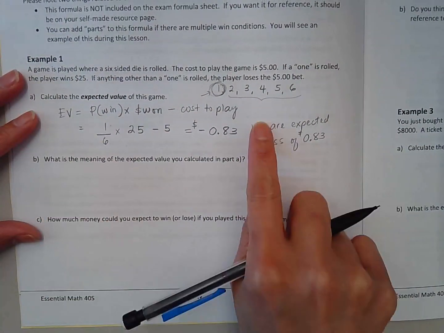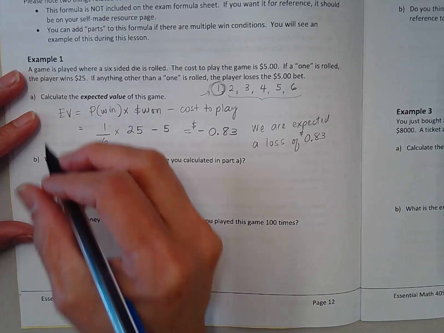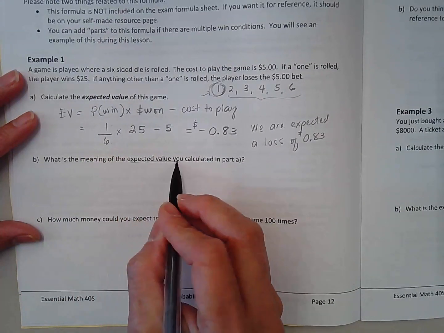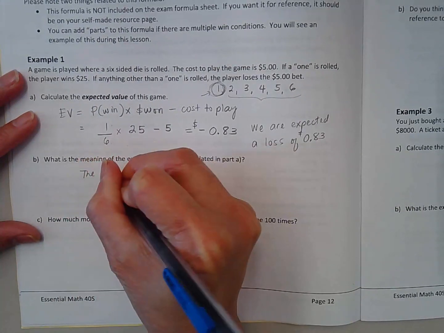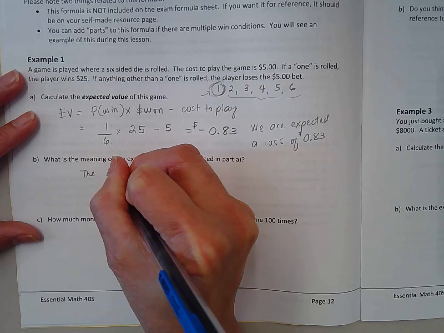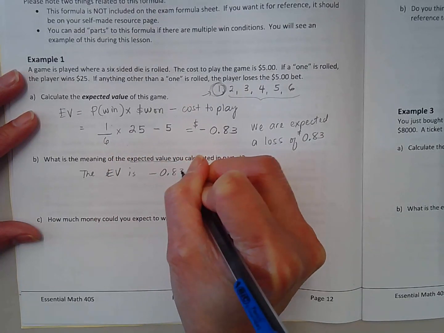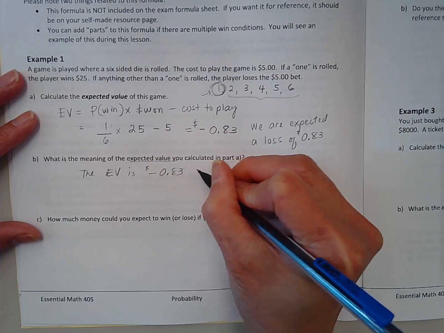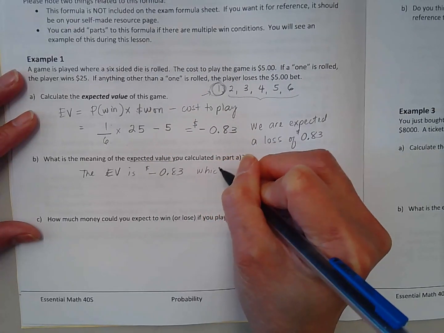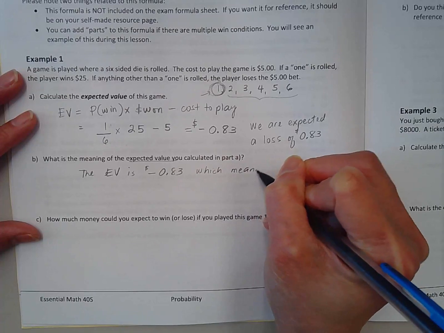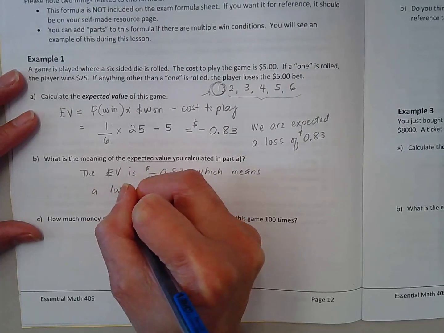So the meaning of the expected value, negative 0.83, is a loss.